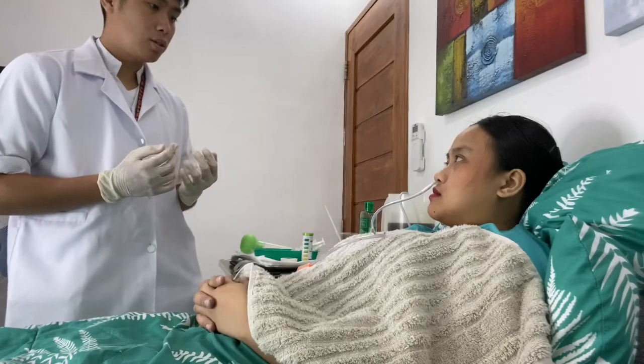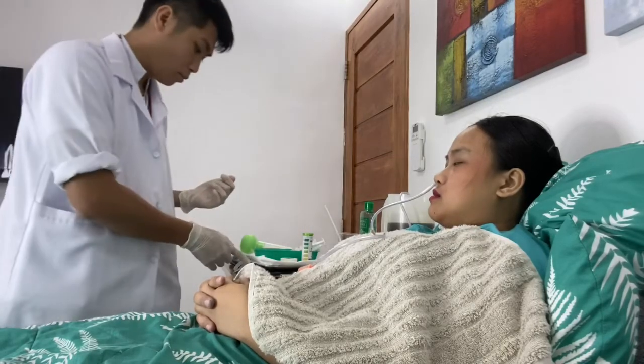Secure the tube by taping it to the bridge of the nose. Rationale: taping in this manner prevents the tube from pressing against and irritating the edge of the nostril. Ma'am, I'll just secure the tube, okay? Okay.